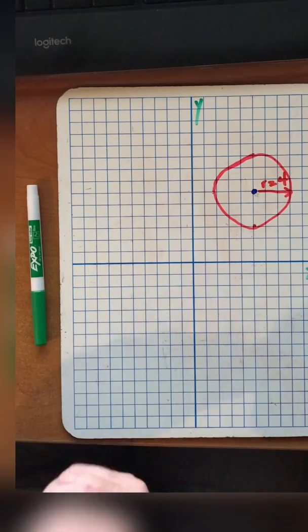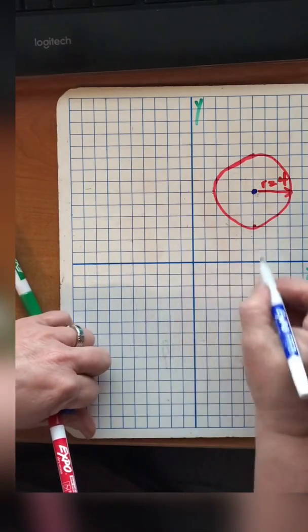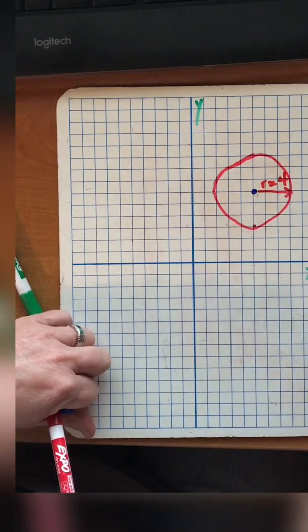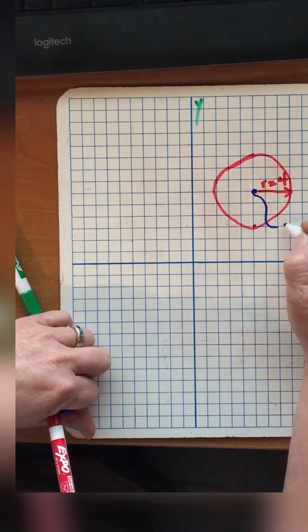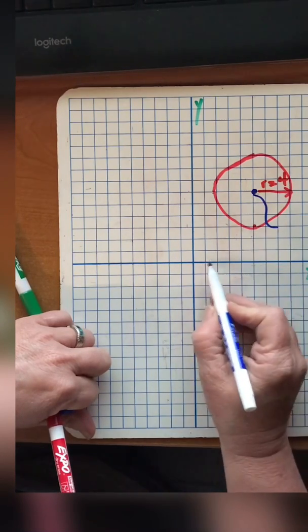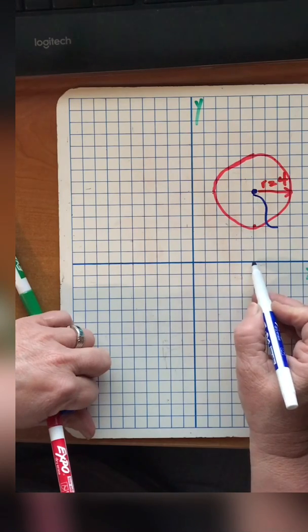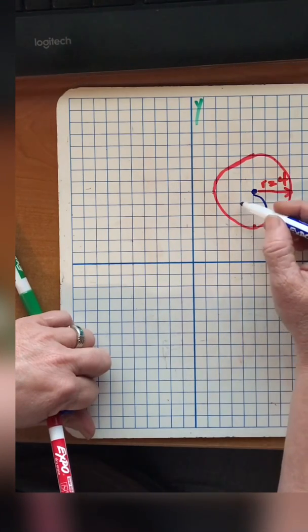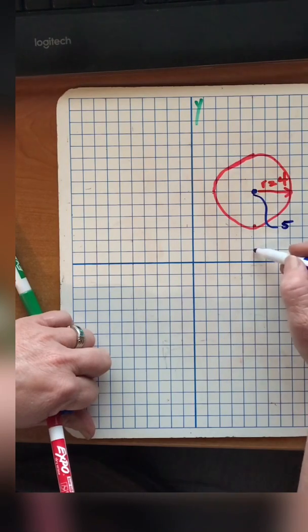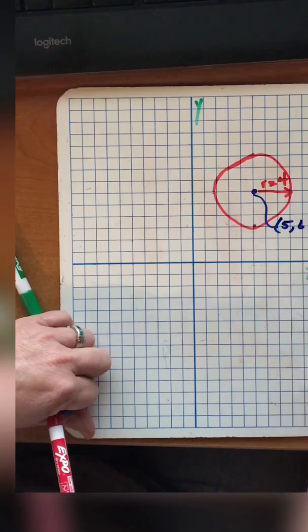Okay, I can tell you, or you could read off of my graph here, that the center of the circle is at, let's see, where did I draw it? 1, 2, 3, 4, 5. 1, 2, 3, 4, 5, 6. Okay, so there's the center of my circle.